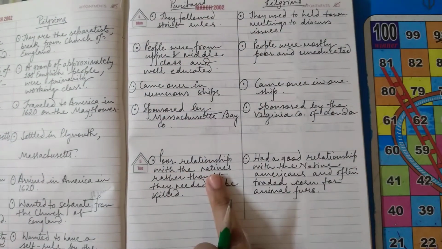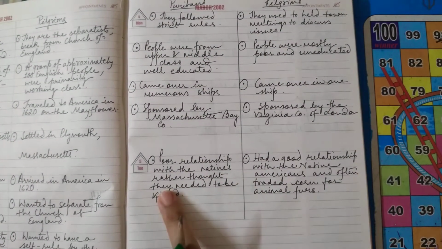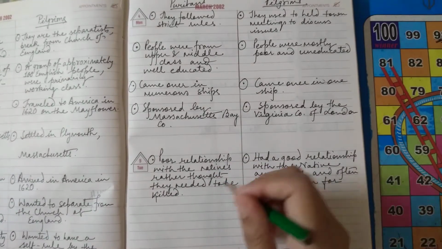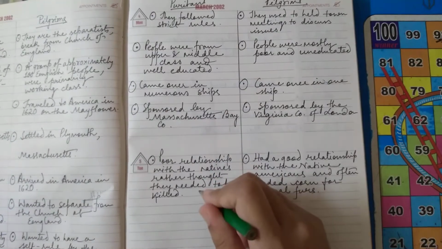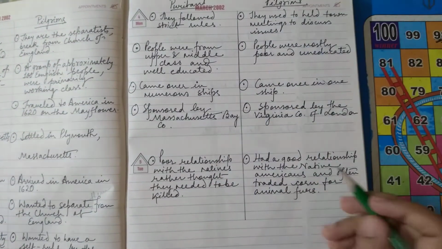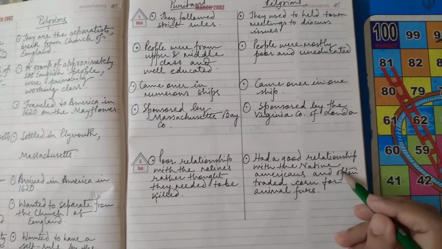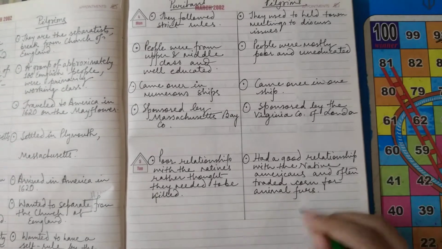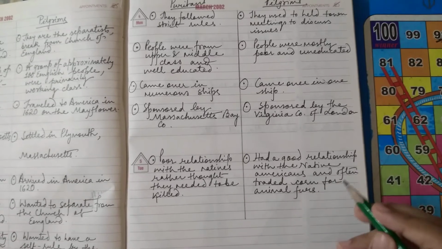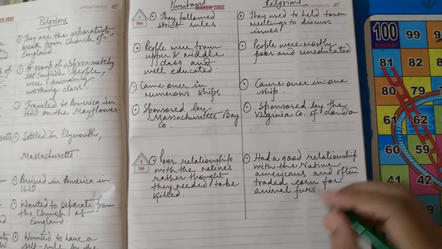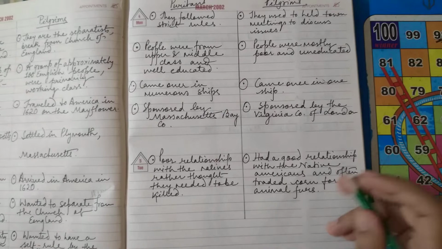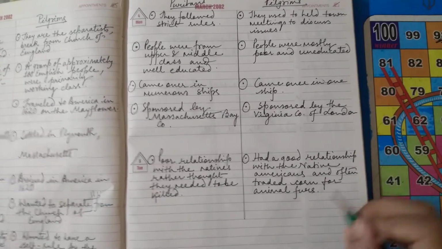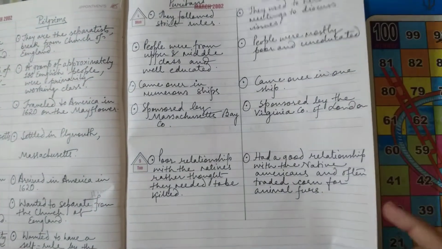Puritans had a poor relationship with the natives. Rather, they thought they needed to be killed. Puritans thought to kill the natives. But Pilgrims had a very good relation with the native people, Native Americans, मतलब Red Indians, and often traded corn for animal fur. और आपस में ये लोग ट्रेडिंग भी करते थे. ये लोग कॉर्न लेते थे, ये लोग एनिमल फर देते थे, ठीक है. तो ट्रेडिंग रिलेशनशिप थे.